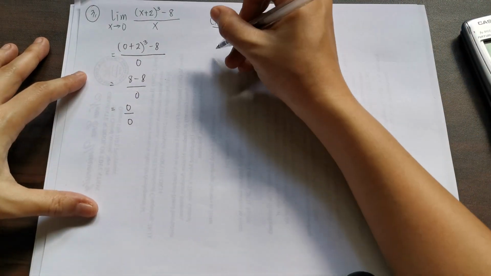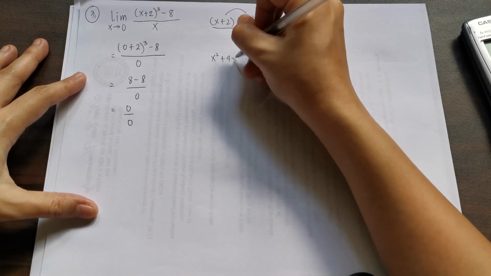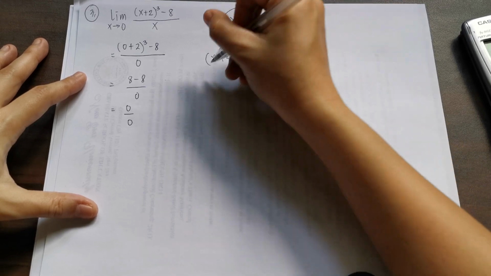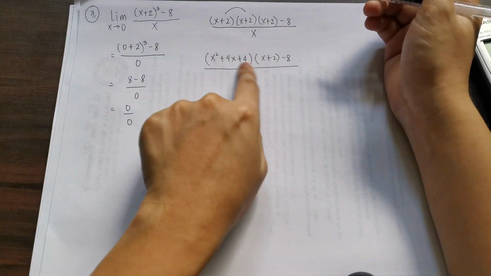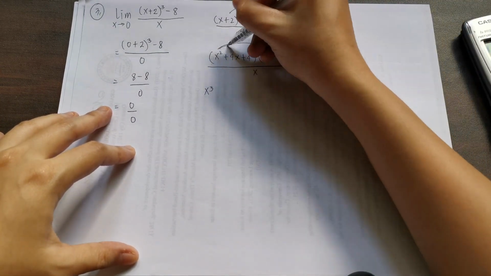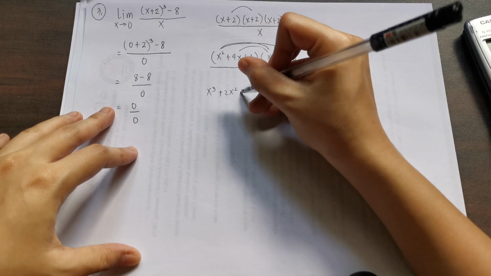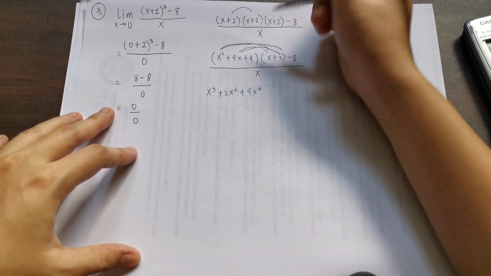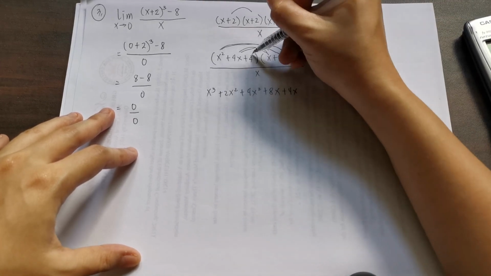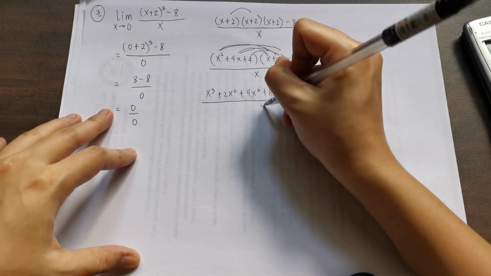Okay? So, expand ko muna. Ito, i-foil muna natin siya. So, ang kakalabasan niyan ay x squared plus 4x plus 4. Yan. Okay? And then, meron pang x plus 2 minus 8 all over x. So, ito naman dalawang to. So, magiging x squared times x, that is x cubed. X squared times 2, that is 2x squared. And then 4x times x, that is 4x squared. 4x times 2, that is 8x. And then the last one, 4 times x, that is 4x. And then 4 times 2, that is 8. And then dugtong ang minus 8 all over x.